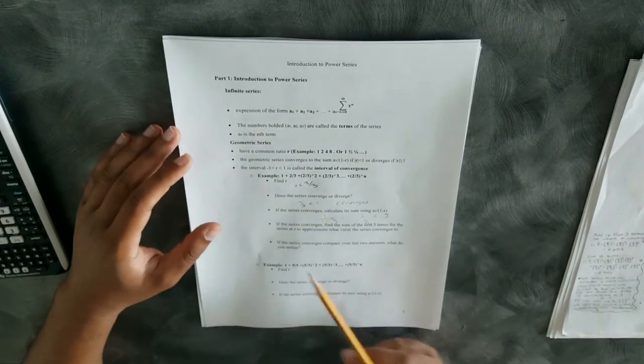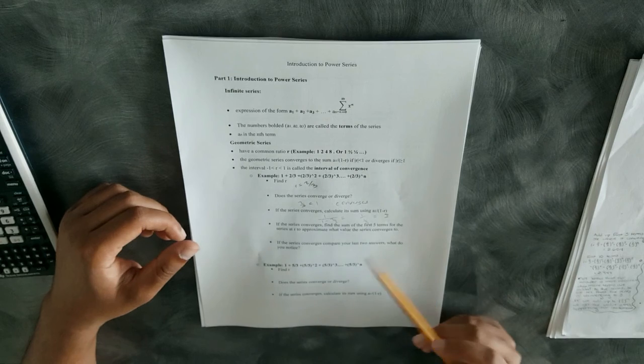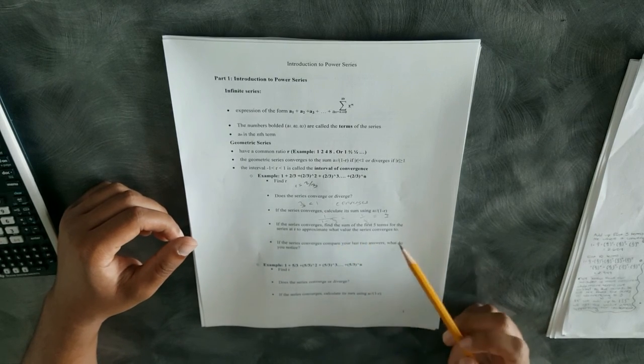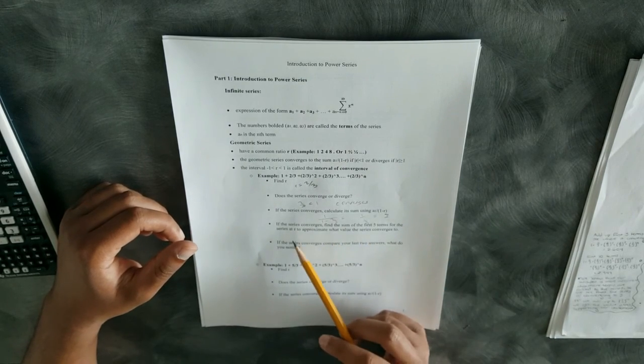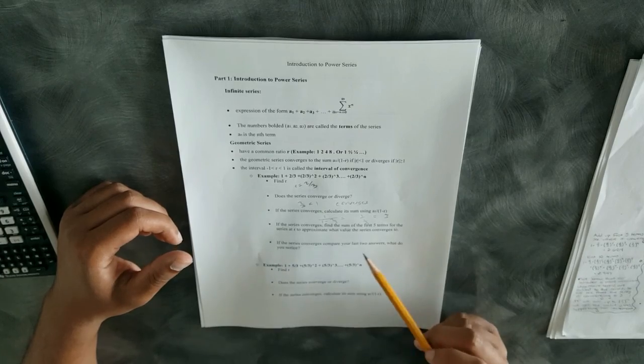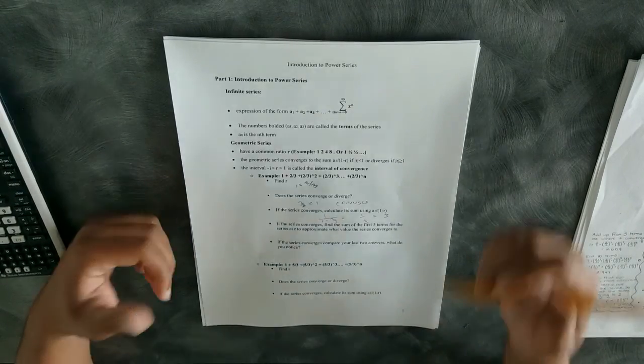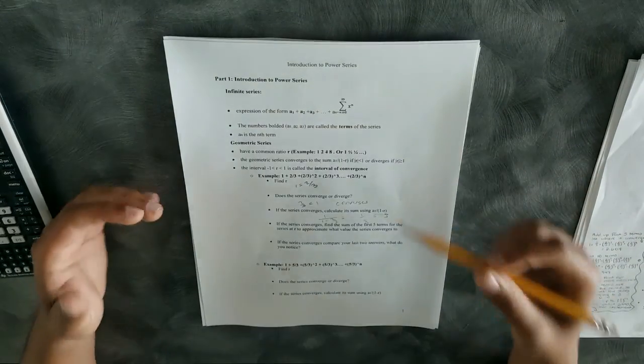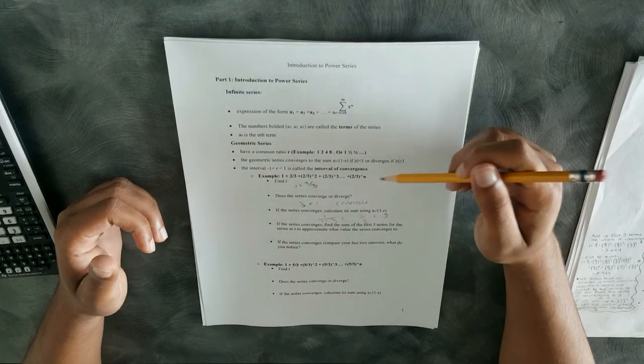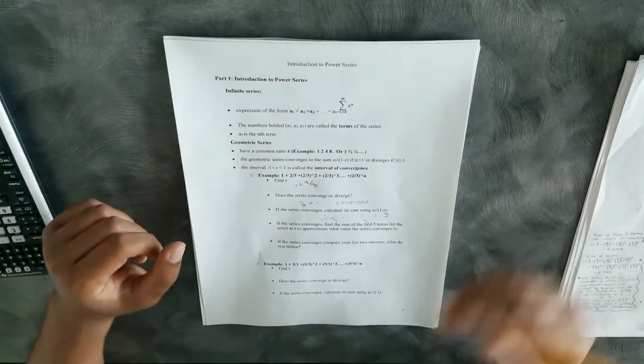Okay, so the next question is, if the series converges, which we found out that it does, find the sum of the first 5 terms for the series at r to approximate what value the series converges to. So what this is basically asking is for us to add up the first 5 terms.